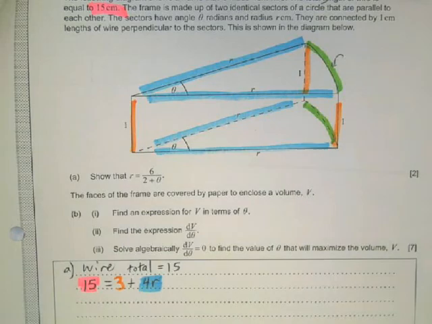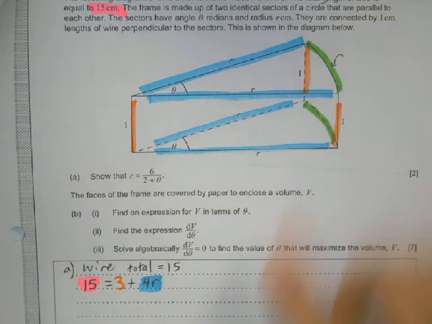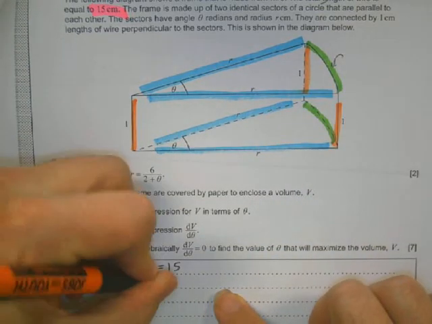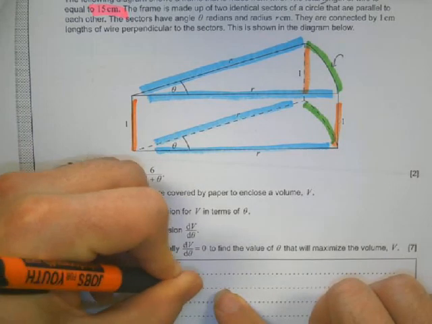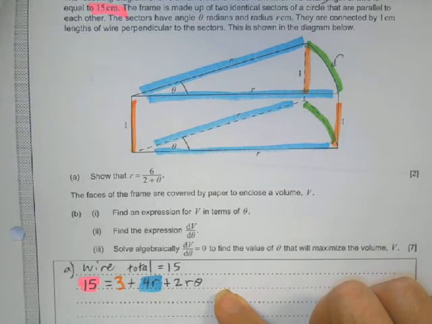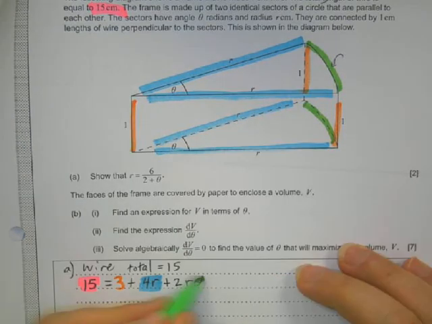Okay, and we've got 2 of it, so I'm going to say plus 2 r theta.